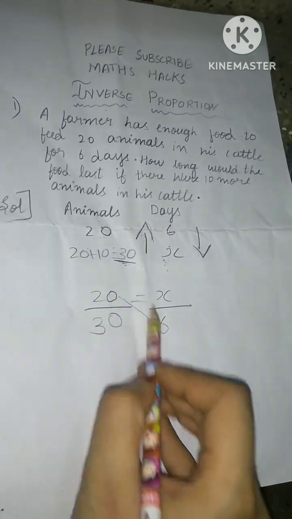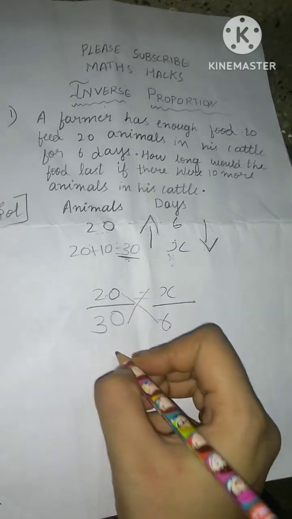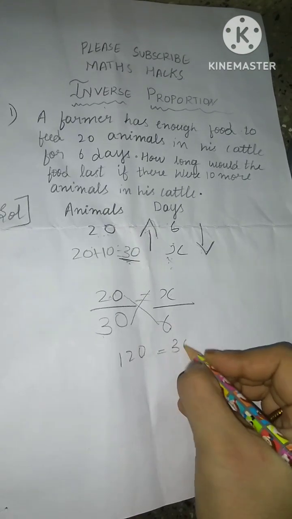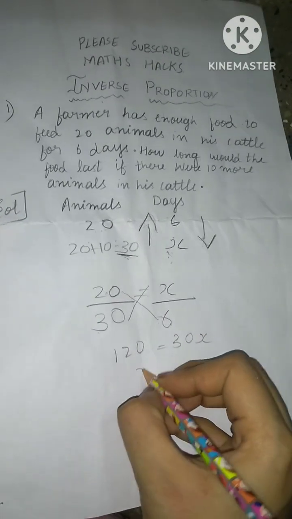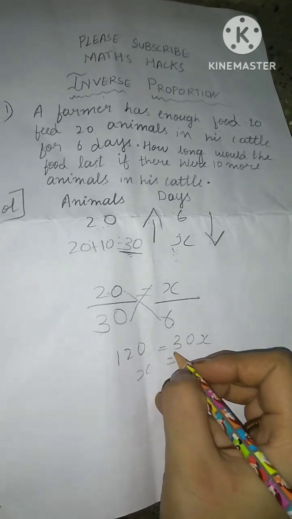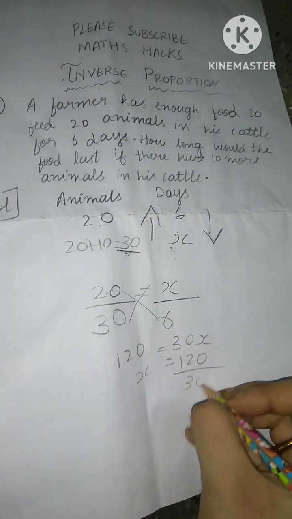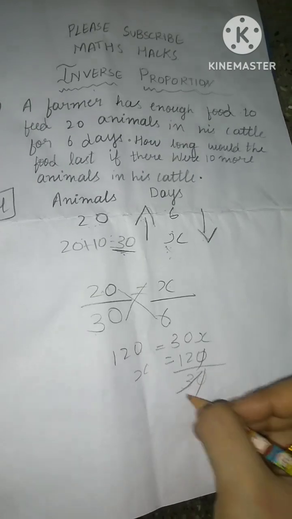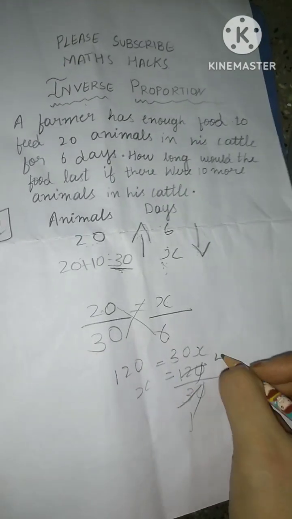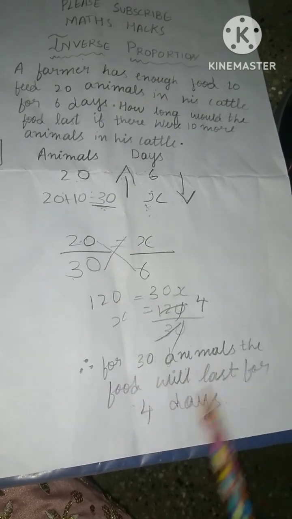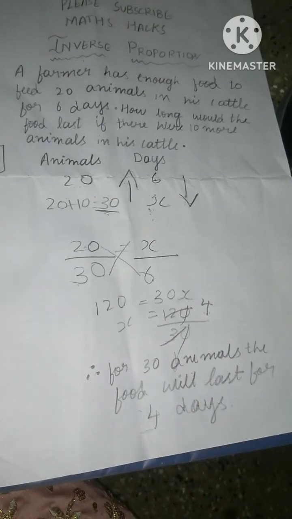Now we'll do the cross multiplication. 20 into 6 is how much? 120 is equal to 30 into X, which is 30x. Now we'll bring the X down. X is equal to 120 divided by 30. Now we'll cancel the 0 and the 0. 3 ones are 3, 3 4s are 12. Therefore, for 30 animals the food will last for 4 days, because the answer is 4, right?